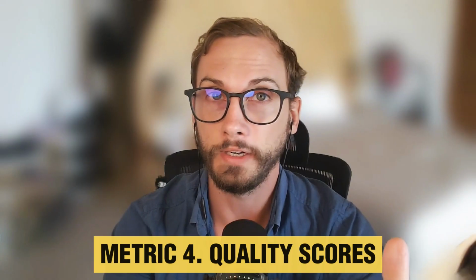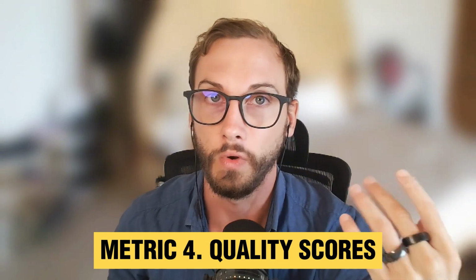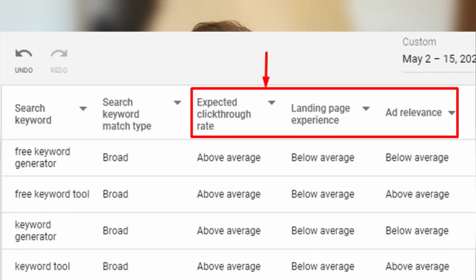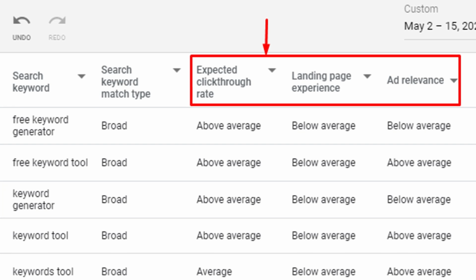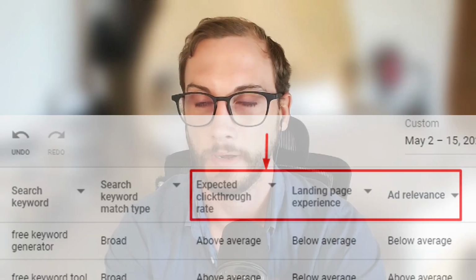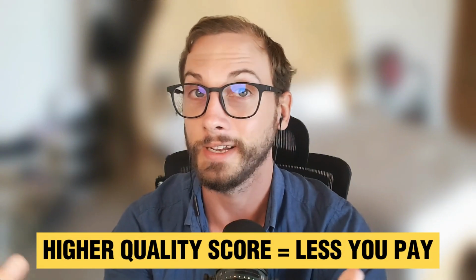So number 4 is quality score. Quality score is Google's way of rating how relevant and effective your ad is. It's based on factors like your CTR, ad relevance, and the experience people have when they land on your landing page, right? The first page that they go to. The score ranges from 1 to 10, and the higher your quality score, the less you have to pay on clicks. You get discounts.